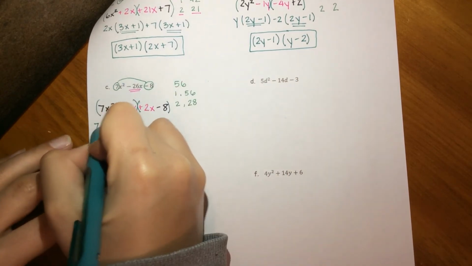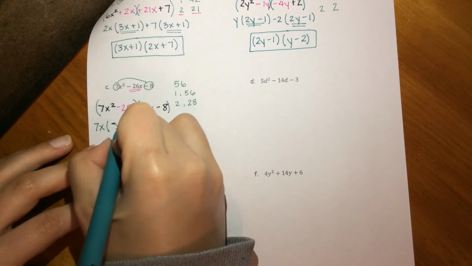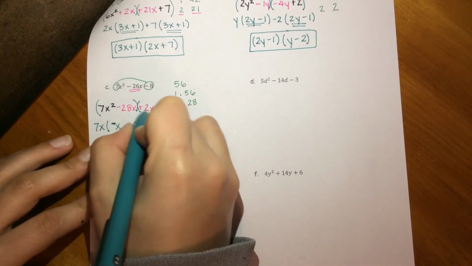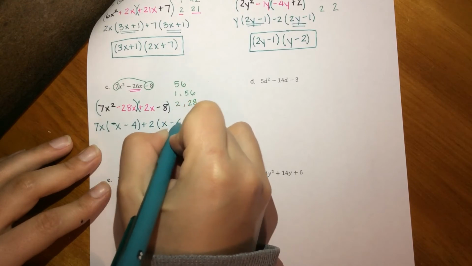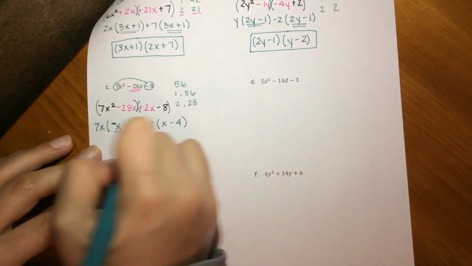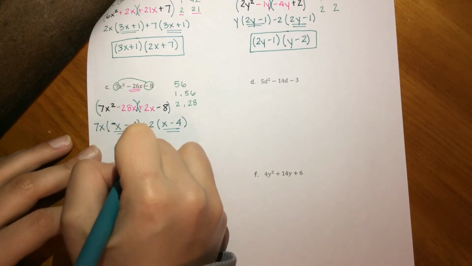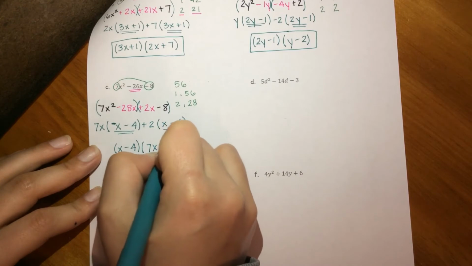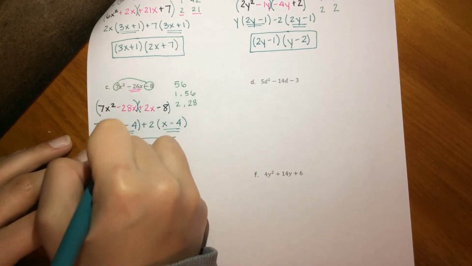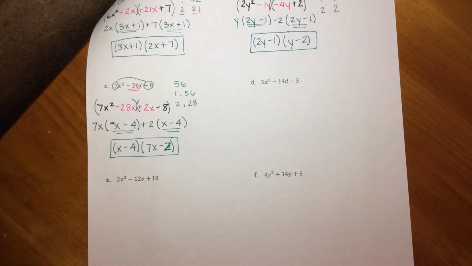Factor out your GCF, so 7x, which gives me x minus 4. GCF is 2, so I get x minus 4. My parentheses are the same, so we get x minus 4 times 7x plus 2. And you're done.